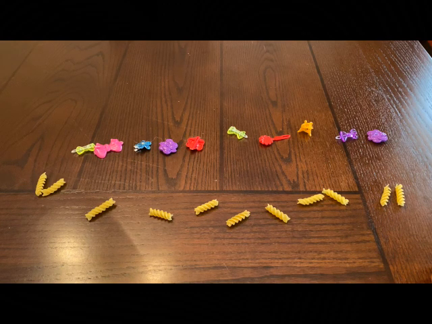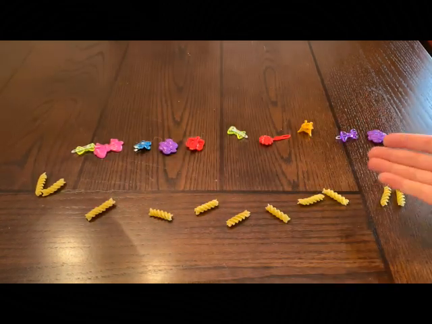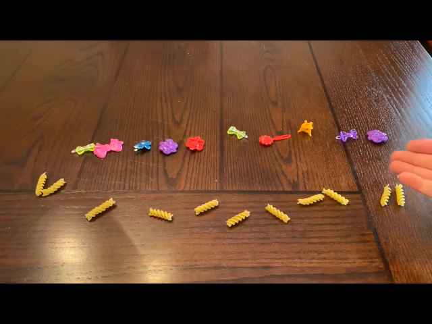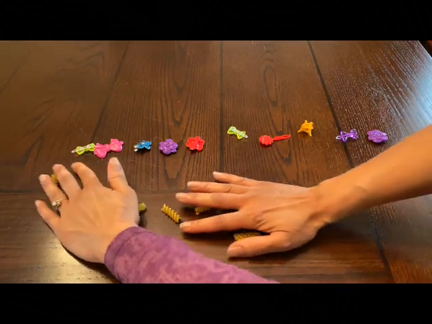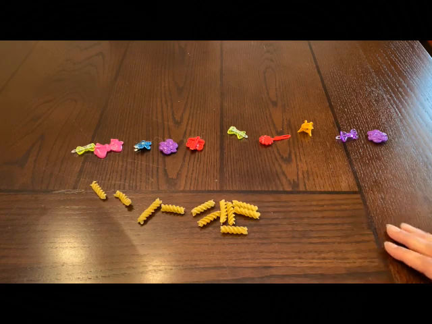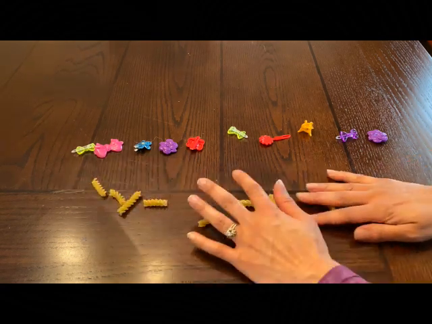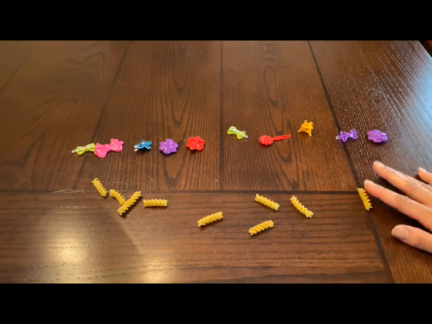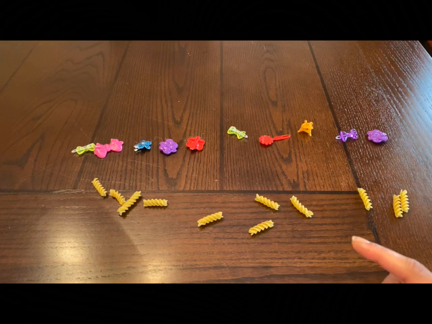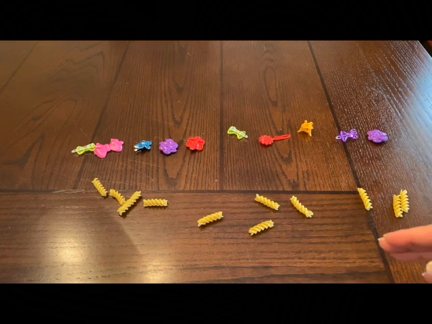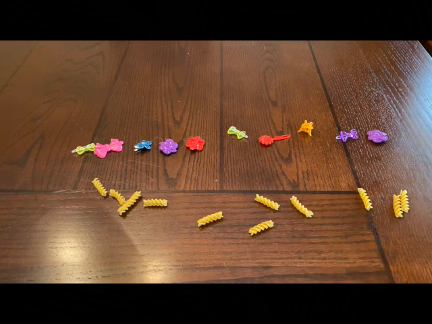But you can't really tell because sometimes when things are lined up, you can't really tell which one is greater and which one's less because, look, I can make it look like less. Are there less noodles now? I can make it look like more. Oh boy, this can be very tricky. I'm going to show you a technique to where you can find out for sure which one has greater and which one has less. Okay?